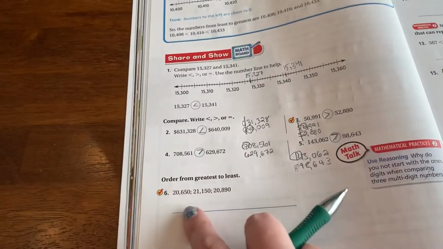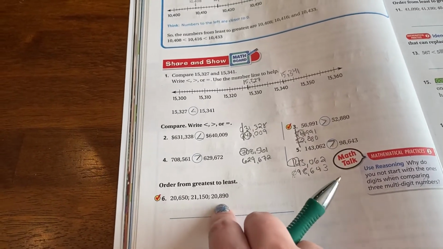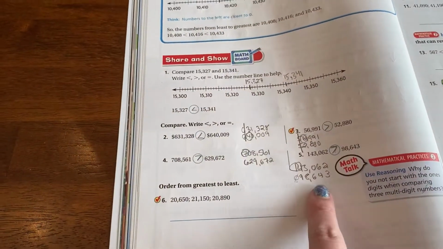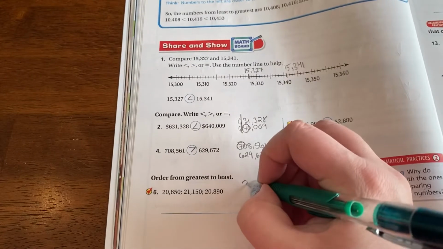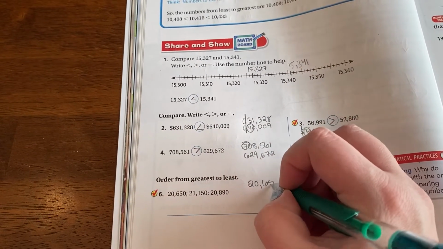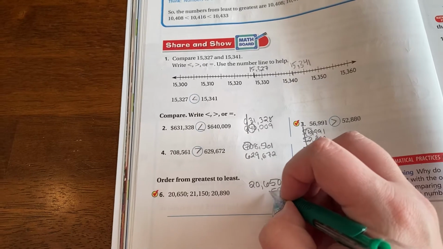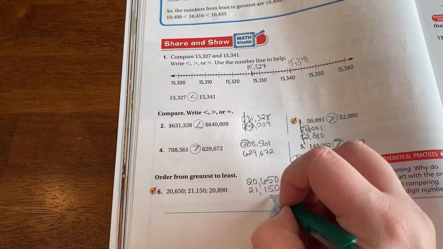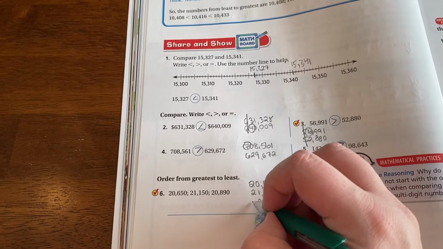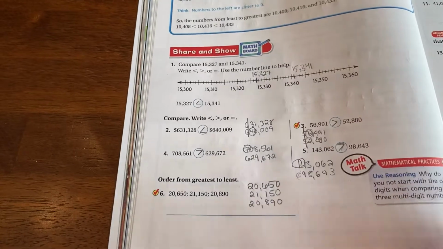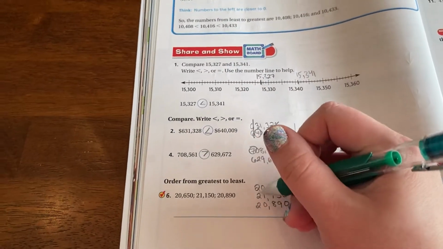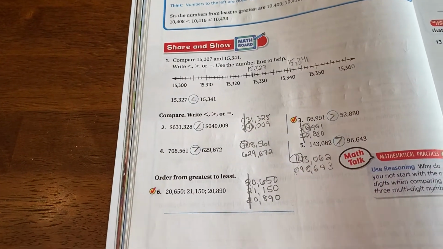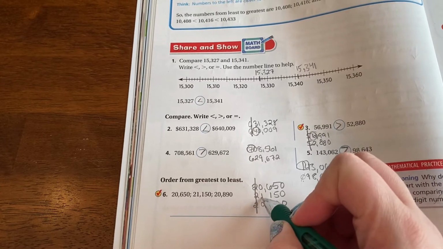You can also use this method to compare and order more than 2 numbers. They did this one with a number line at the top, but it works the same way as this one. So if you stack them, okay, works the same way. So I look at the biggest place value. The 10,000s are all 2s, so we got to go to the next one. So then I've got 0, 1, 0. The 1 is the biggest one.